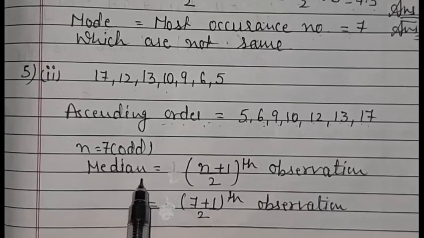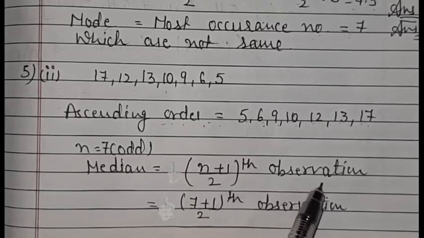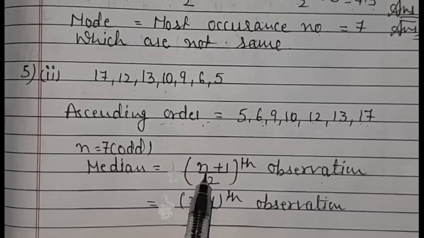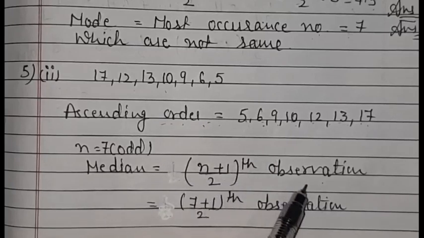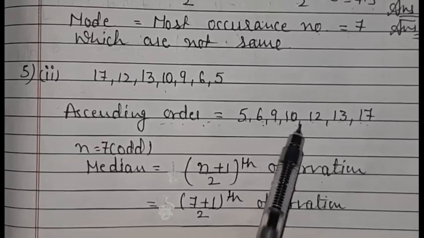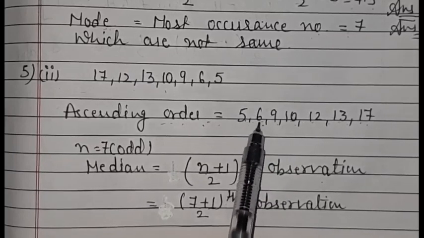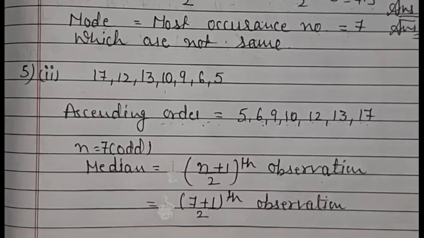So the formula to calculate median is (n plus 1) upon 2th observation. Instead of n, put 7. 7 plus 1 upon 2th observation means 8 upon 2th observation means 4th observation. So when we check the 4th observation, 1, 2, 3, 4, it is 10. Clear?